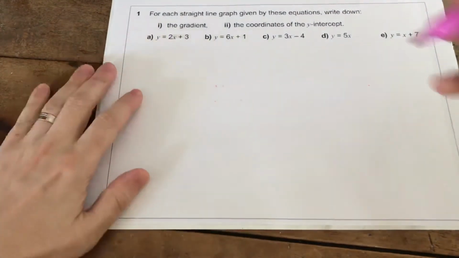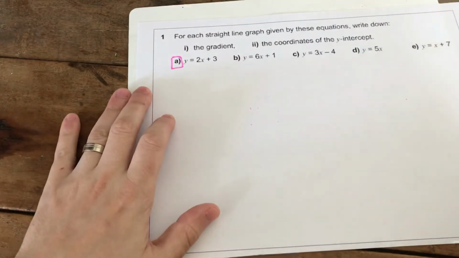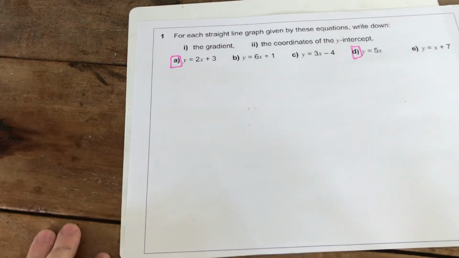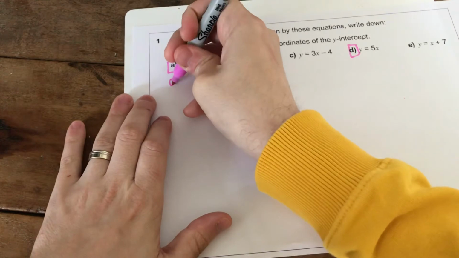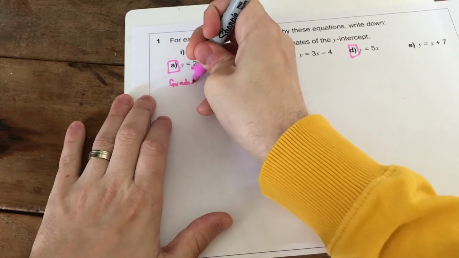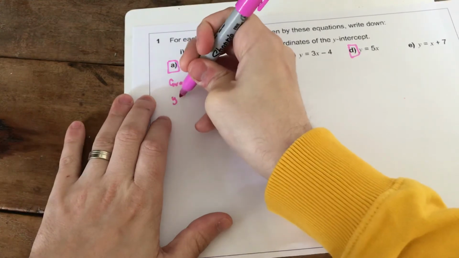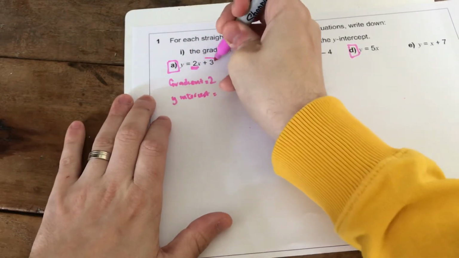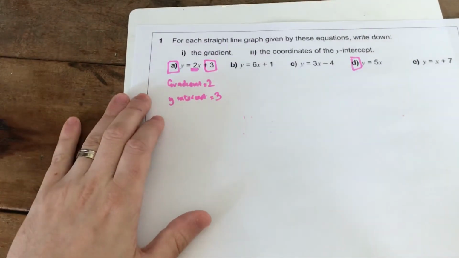I'm going to show you this in a couple of problems. I'm going to do A, and I'm also going to do D. So for A, the number in front of the x is 2, so our gradient equals 2, and our y-intercept is 3 because it says plus 3.